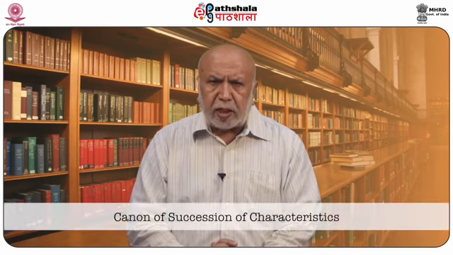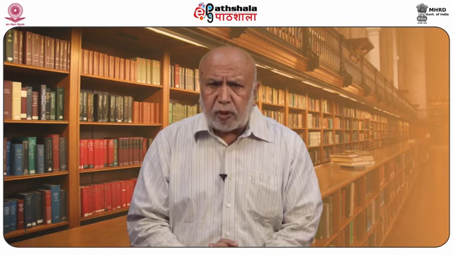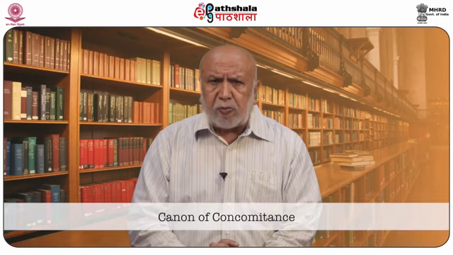After choosing characteristics by applying these qualitative measures, we pass on to the canon of succession of characteristics. It means in which order these characteristics are to be applied or placed to get a good classification. First is the canon of concomitance. It means that the classification that we choose should not result again in the same grouping.